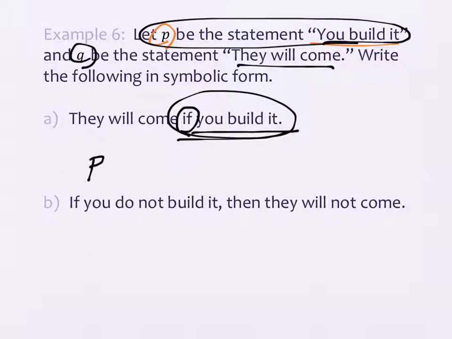So the P starts it out, and then the arrow comes after the P. And we go sort of back to the beginning of the sentence. They will come, and they will come is the symbol Q that we were given, right? If you build it, they will come. They will come if you build it. It's the same statement. The same compound statement even.